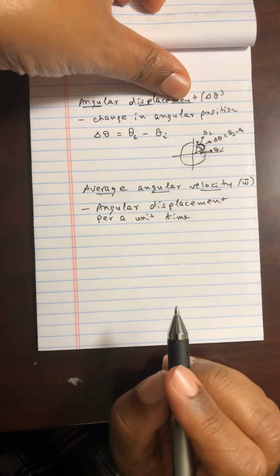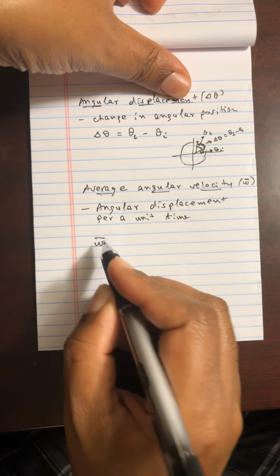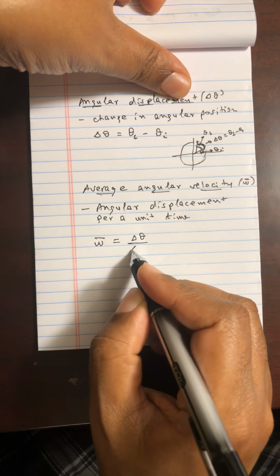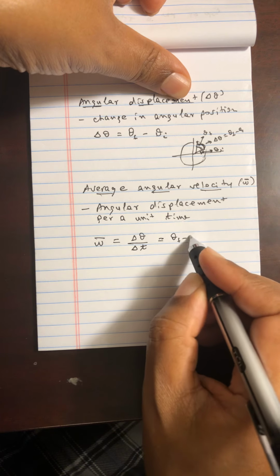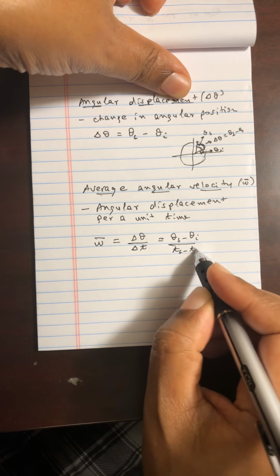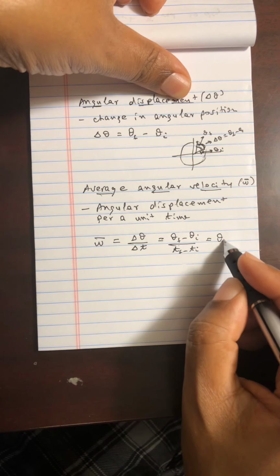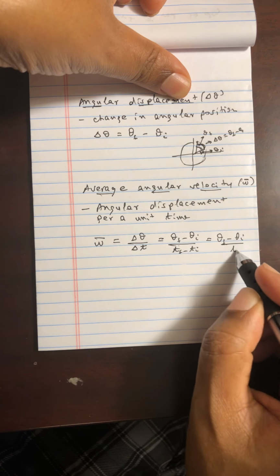The bar stands for average. So the definition of this mathematically is delta theta divided by delta t, or theta final minus theta initial divided by t final minus t initial. You can usually assume the initial time to be 0, so it will be theta final minus theta initial divided by the time taken.